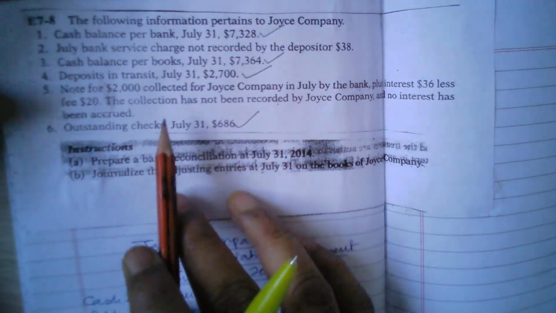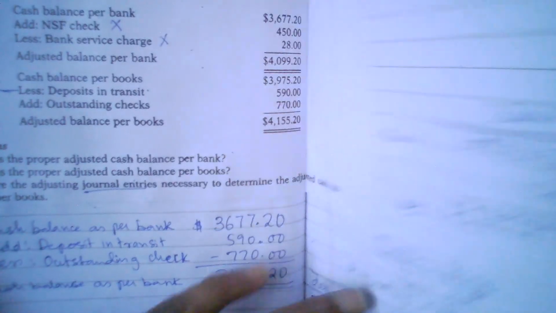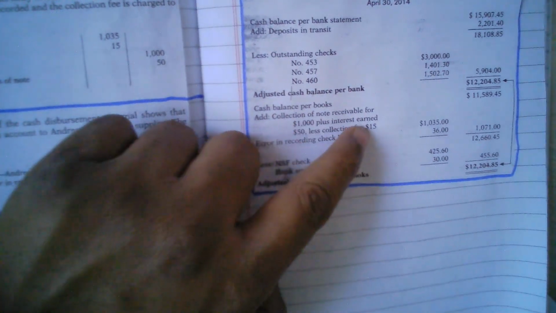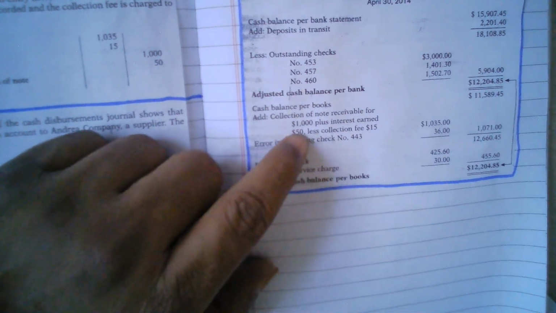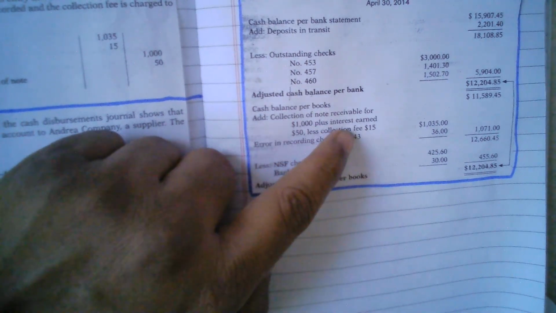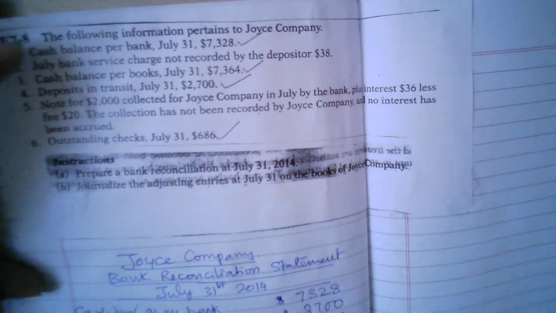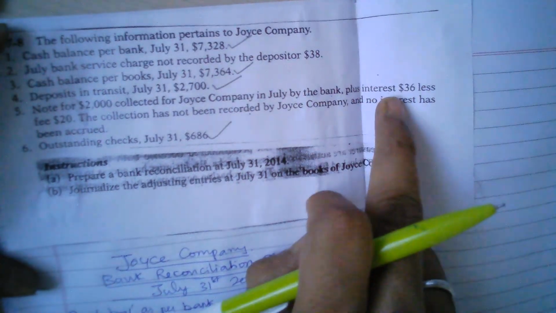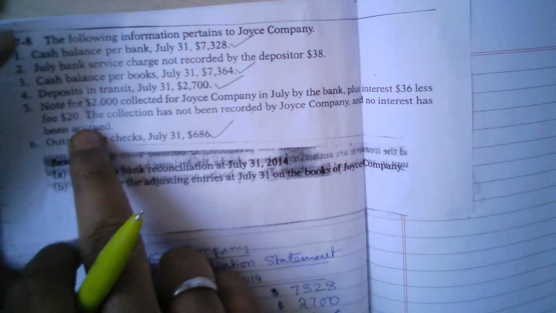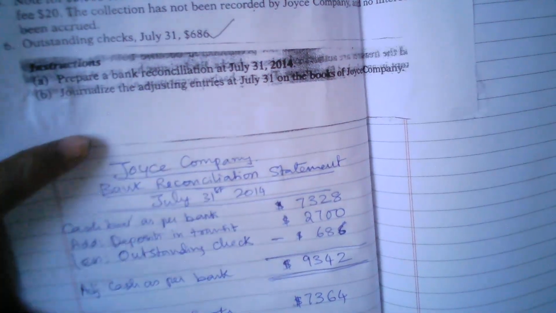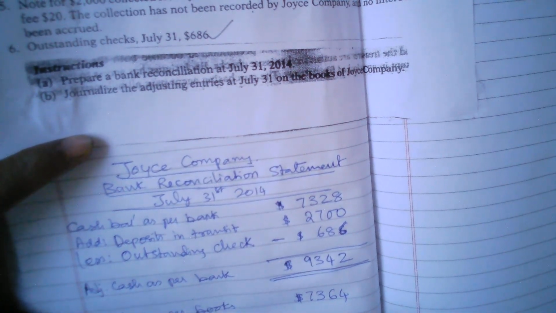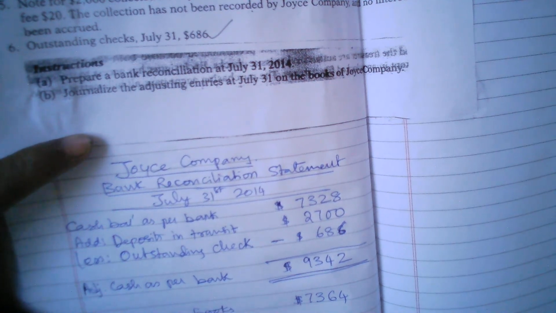That is done. Next, if I go back to my template, what is there in the template? Cash balance is there, then collection of notes receivable is there, and then collection fee and interest earned, everything is mentioned here. So let us do that. Here the 5th point is note for 2000 collected in July by the bank plus interest also earned, less the fee of 20. So here I will say add notes collected. Here a 2000 note is collected.